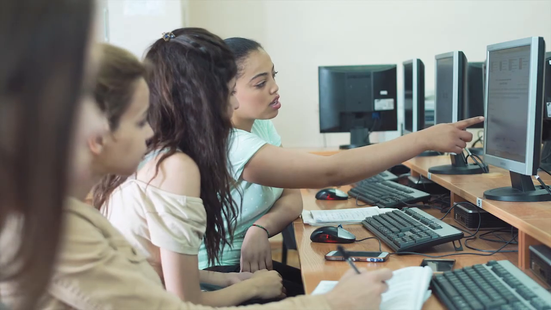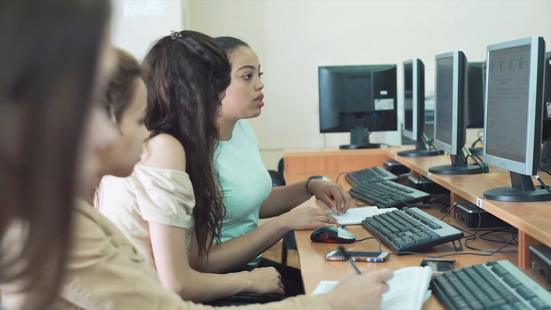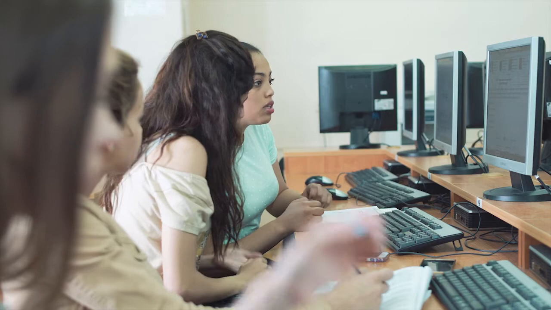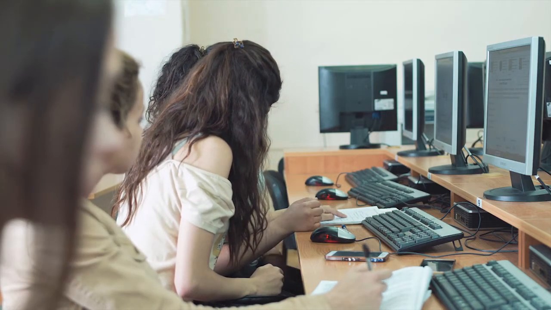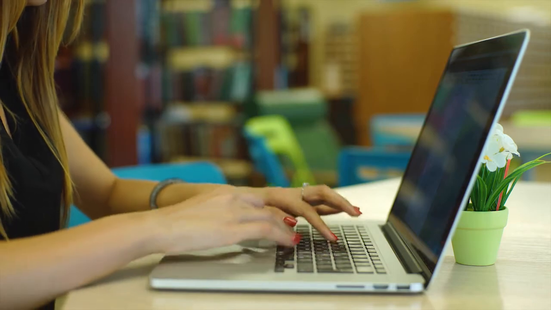Now, in order to register online, you'll need to obtain your item numbers. There are 3 ways to get them. 1, your career advisor will provide them. 2, your instructor will provide them. Or 3, if you know what classes to take, you can use the class schedule to find them.